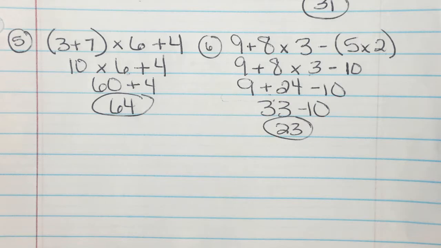But you only go straight across when you hit the add or subtract, when it's only multiply or divide, or it's only add or subtract. You still do all your parentheses first, all your exponents second. But the whole thing about the left to right is the add or subtract or the multiply or divide.